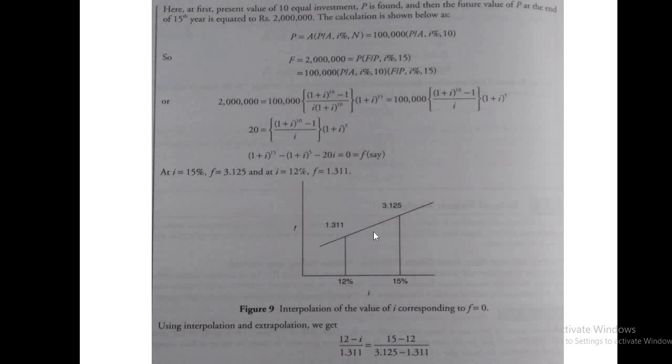Now when F is equal to 0, at that particular value of I, that condition is satisfied.